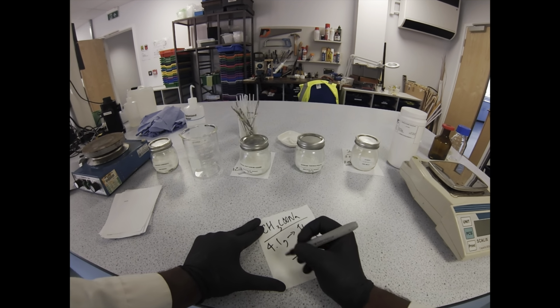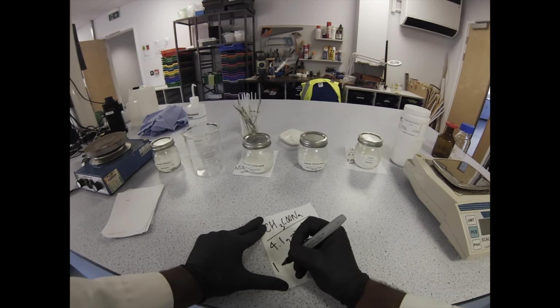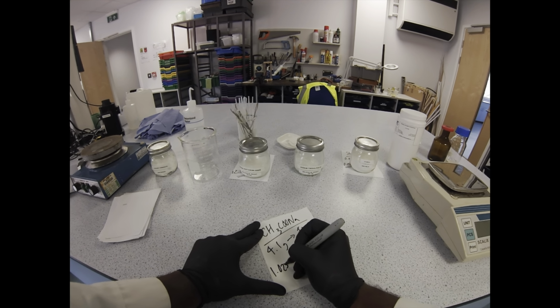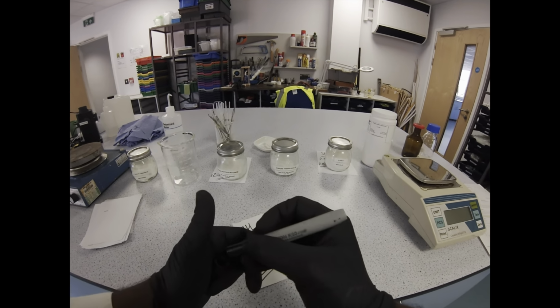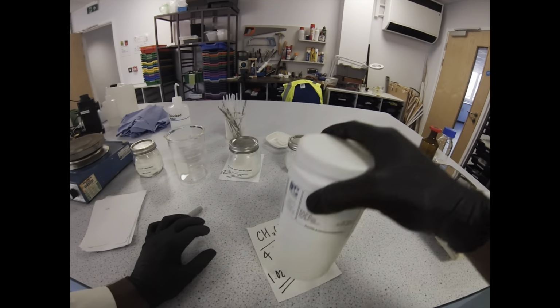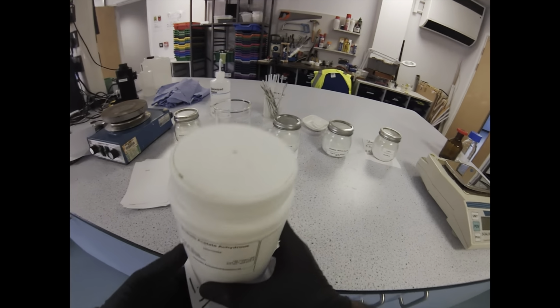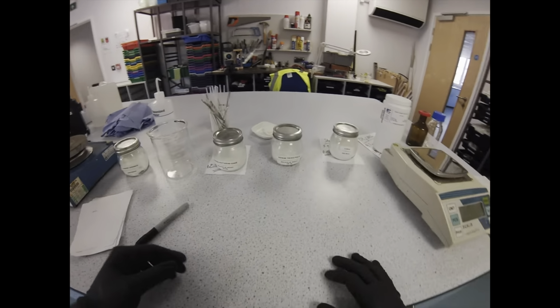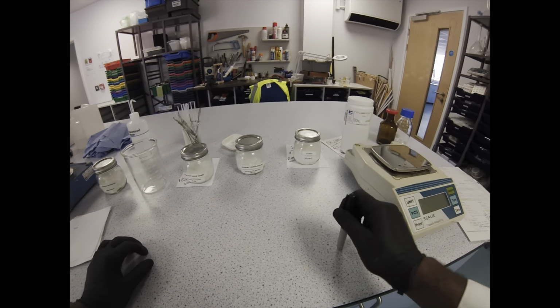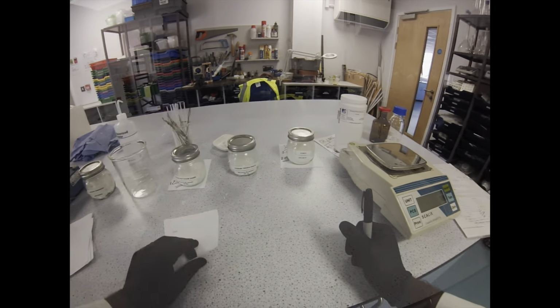A quarter of 4.1 grams is going to be 1.025 grams for every 250 ml. I'm going to be pairing that with acetic acid to make our buffering system. So it's going to be an acetate buffering system. But that will be for the other solution, solution B.